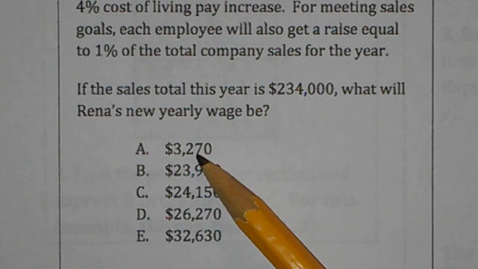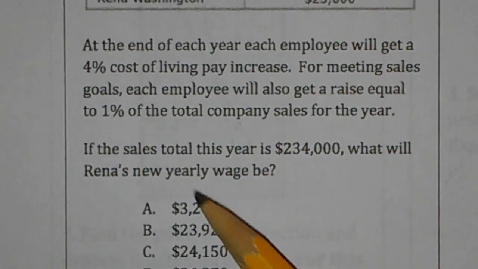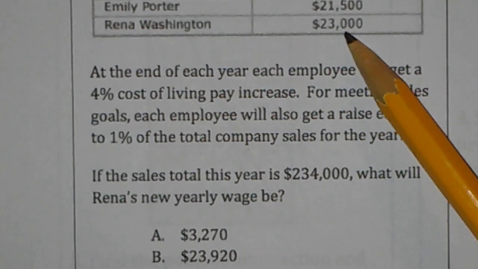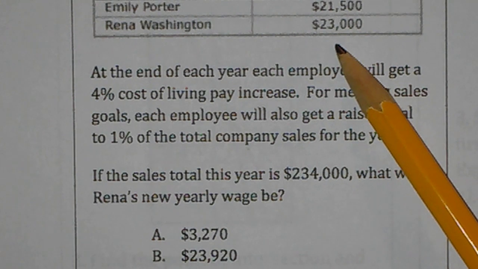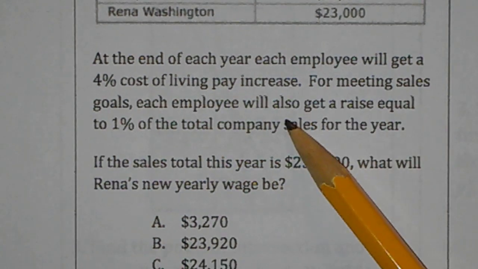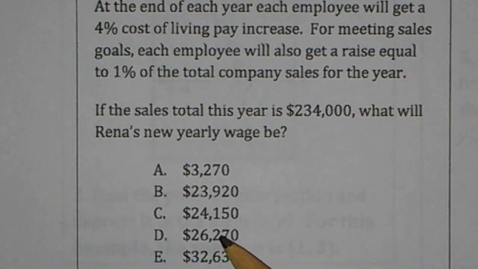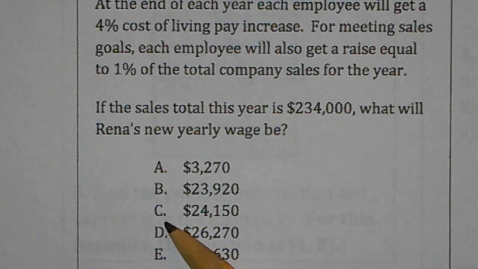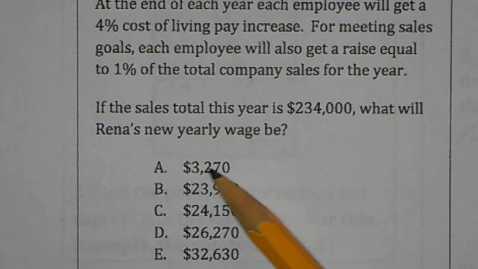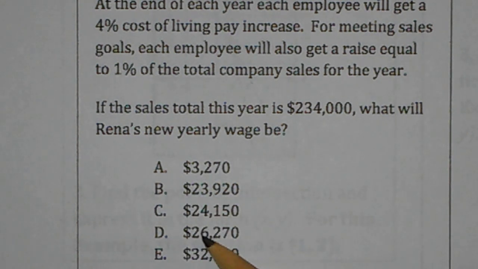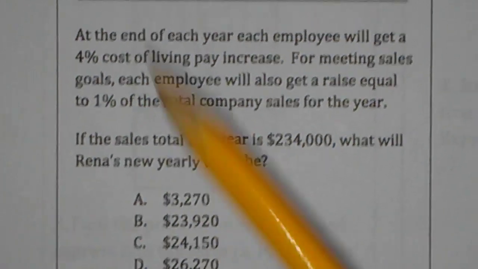So if that's how much it's going up, and I add that to 23,000 and add 3,270, it comes out to 26,270, which is right there. So I could guess that D would be the right answer, because if that's her raise, and some students are going to put down a raise, then the right salary would be this one. I'm just guessing. Well, let's do all the work now to figure it out.